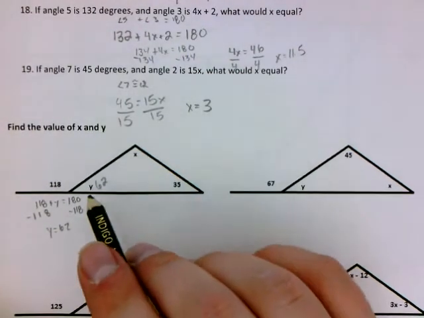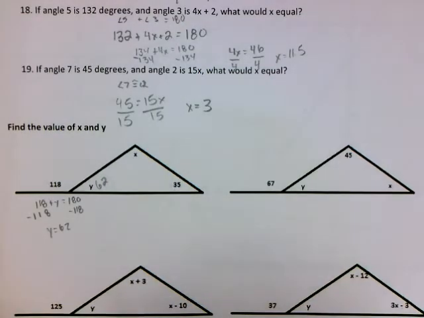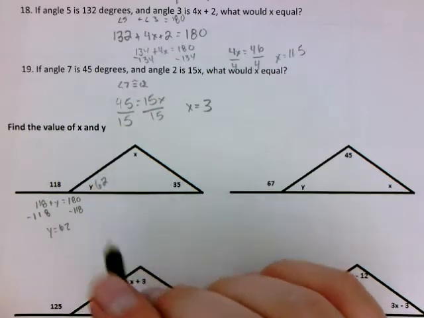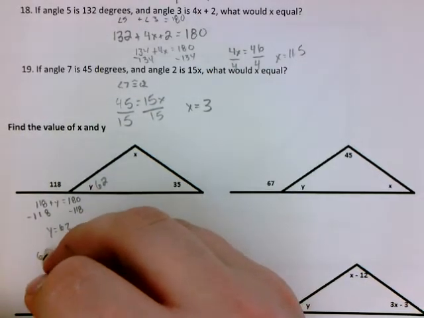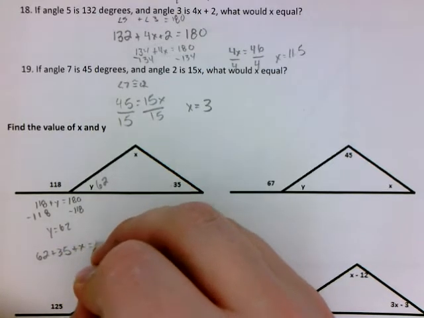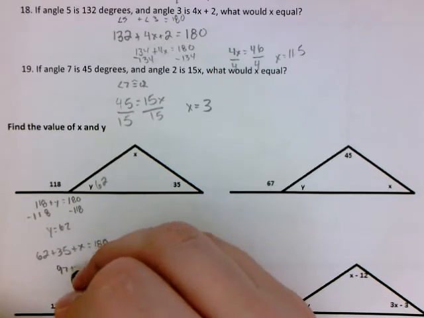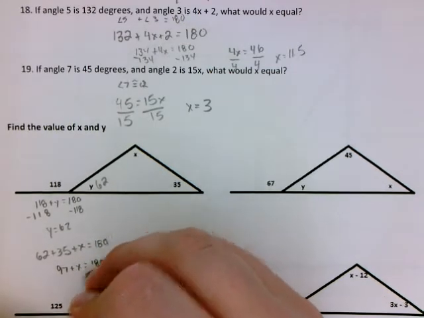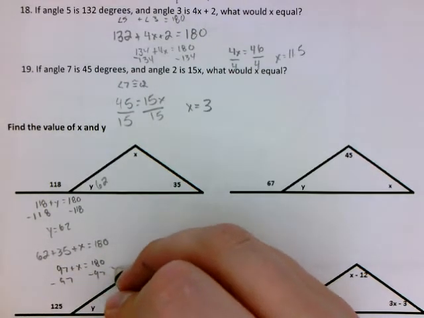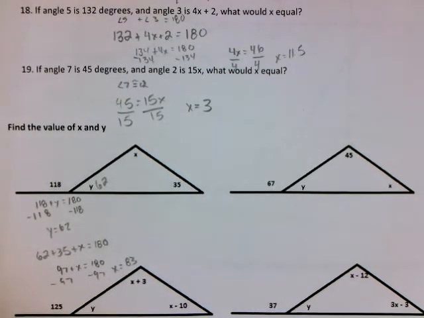Now what I tell my kids is that all triangles add up to 180 degrees. So since all triangles add up to 180 degrees, we take 62 plus 35 plus x and set it equal to 180. Combine these two together, you get 97 plus x equals 180. Subtract 97 from both sides. x should give you 83. Okay? That's one way of doing it.